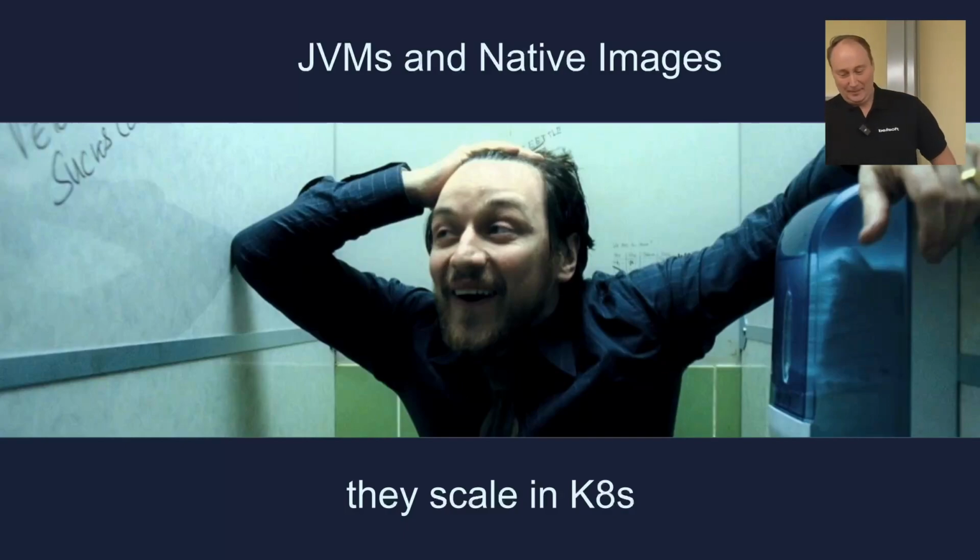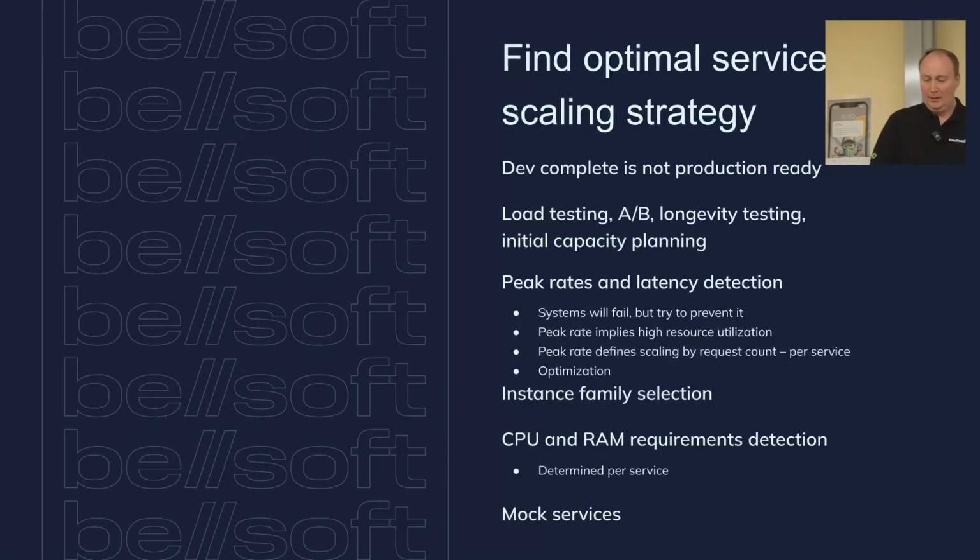Happiness. Yeah. So native images also scale in the same fashion, right? We have to determine, but in this example, the number is different. But again, we have to measure, to compare, like what actually happens. So that's our strategy search pattern.